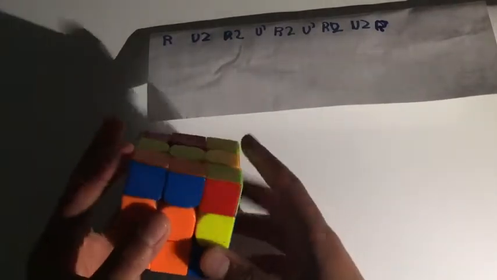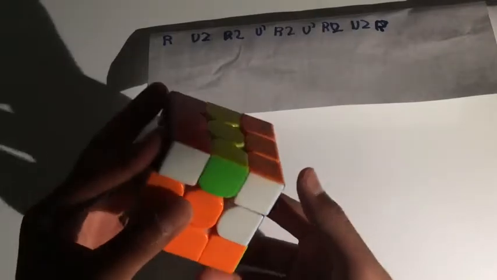This next case is called pi. You recognize it by having headlights here and no headlights here. They're facing to the sides. So when you get this case, you hold it like this with the headlights pointing to the left. And you do the algorithm R, U2, R2, U prime, R2, U prime, R2, U2, R, and that will orient the last layer.